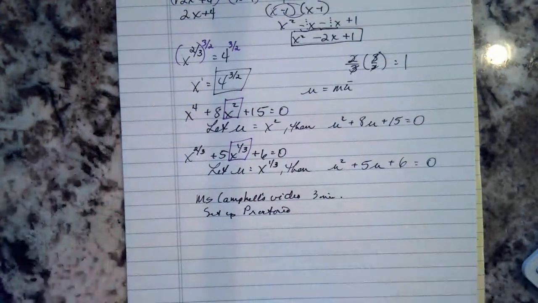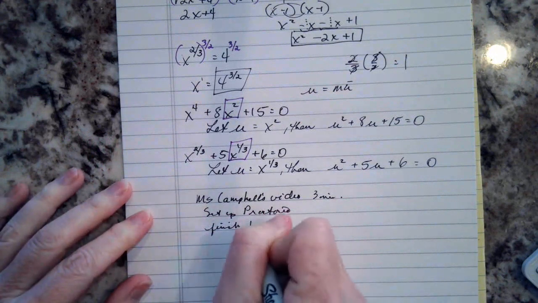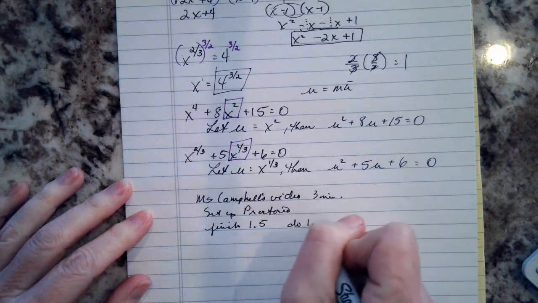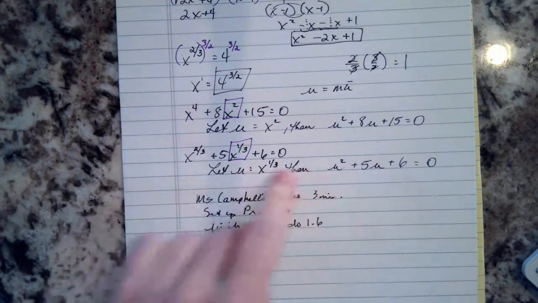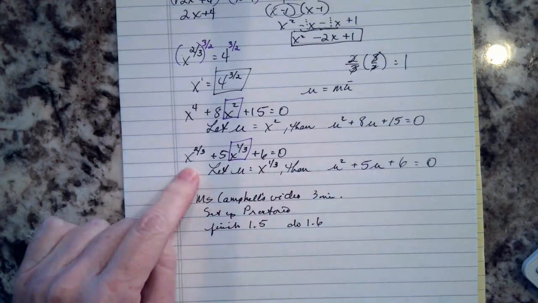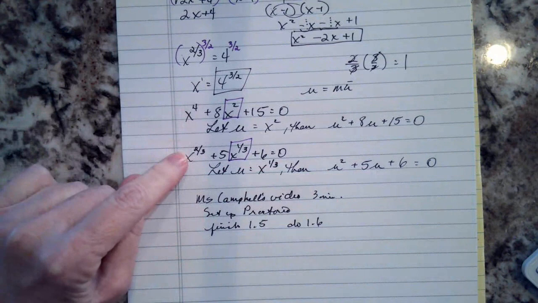That is the middle instruction where you get Google Chrome and then you click into Proctorio and it gives you good instructions. And then go ahead and finish 1.5 and do 1.6 until you've done this last practice quadratic wannabe problem. So you'll have 2 of those quadratic wannabe problems.